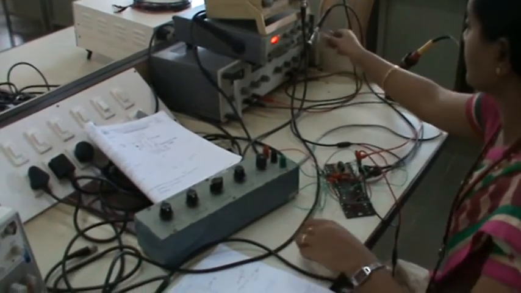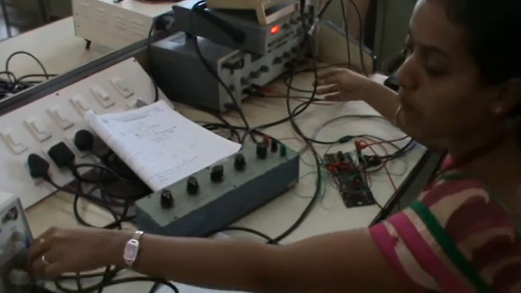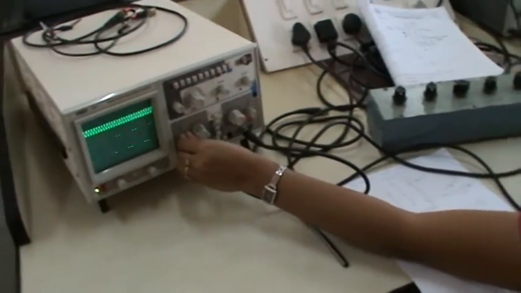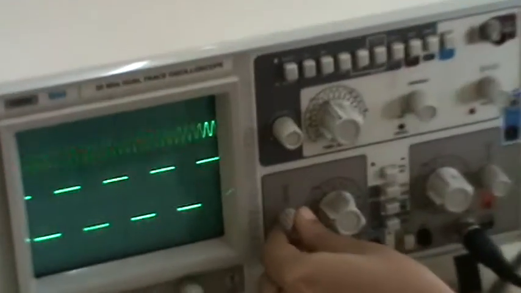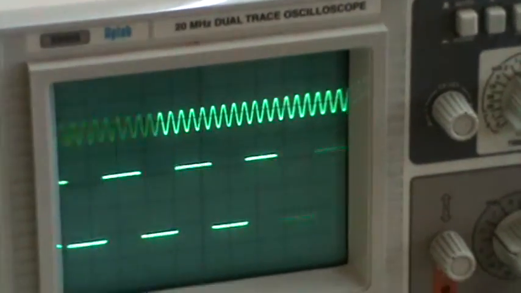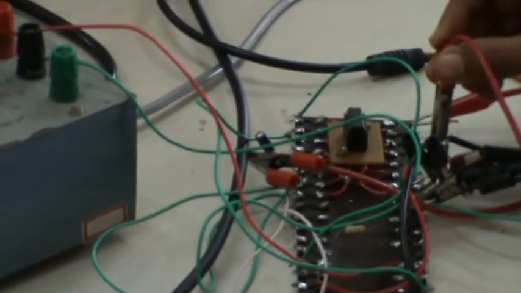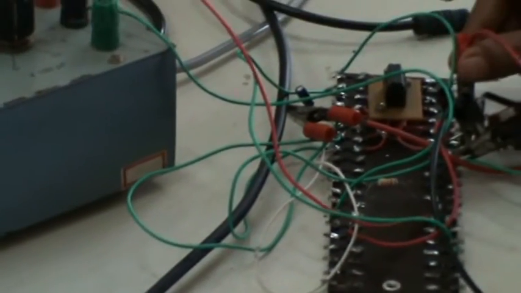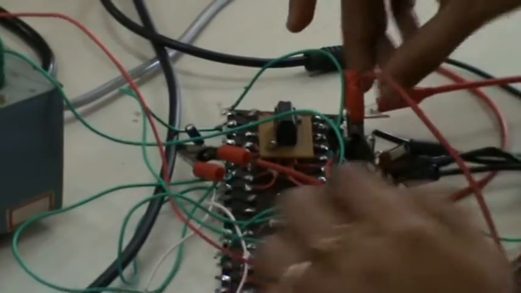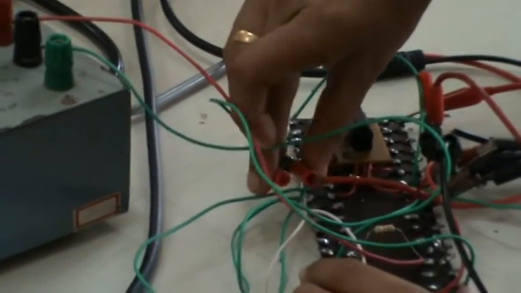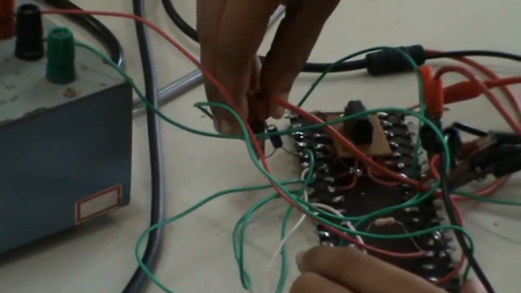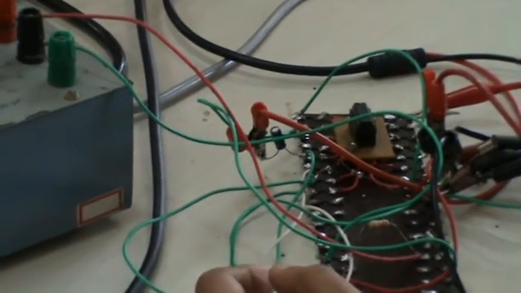So you can see here, this is a square wave which I have given to pin number 10. Next, the sine wave I have given at pin number 5. You can see both. Now you have to observe the output at pin number 3.